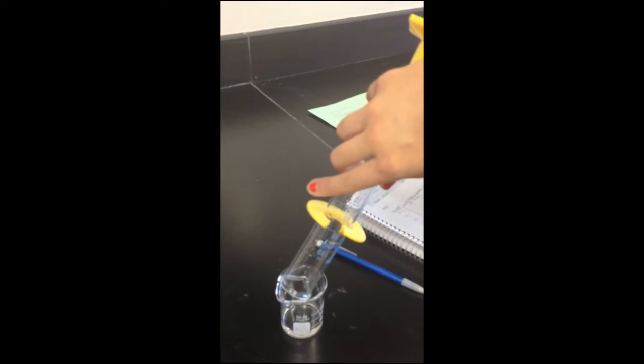Now I'm removing the beaker from the machine. You don't have to zero it up. And I'm going to pour the water, which is 10 milliliters of water from the graduated cylinder, into the beaker. So I found the density in here.